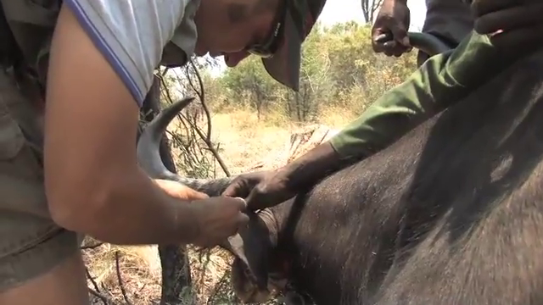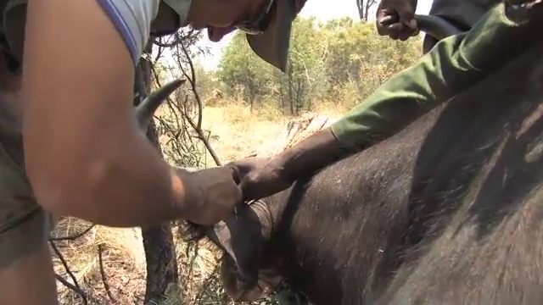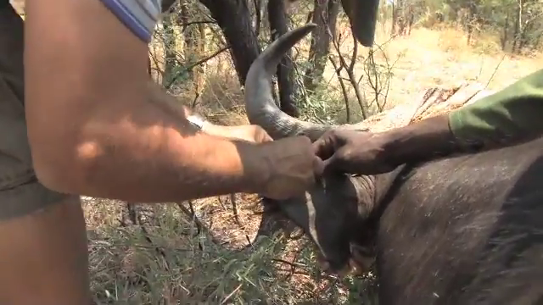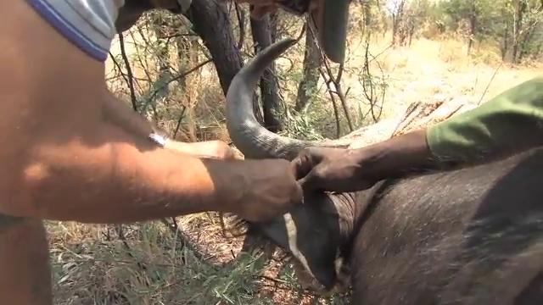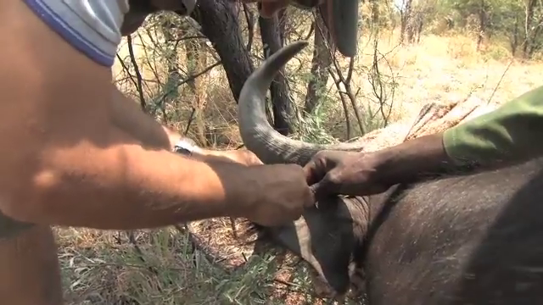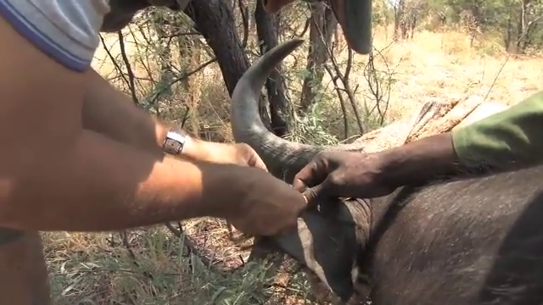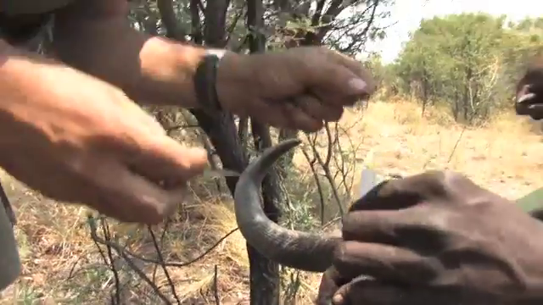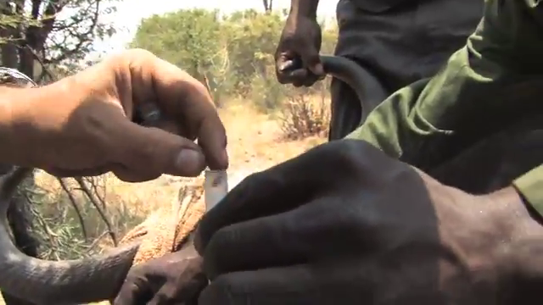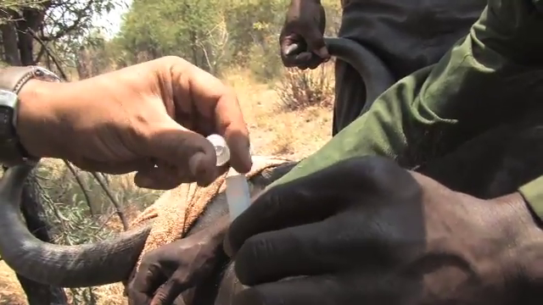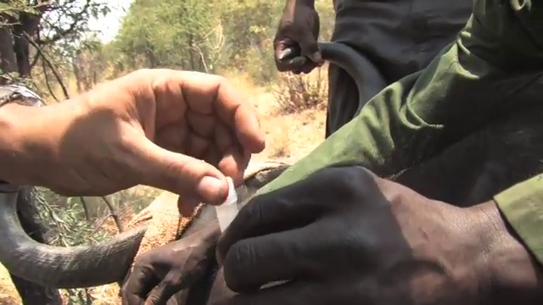What are you doing? Collecting a small piece of ear for genetic material to study the genetic variability and the DNA of the buffalo.